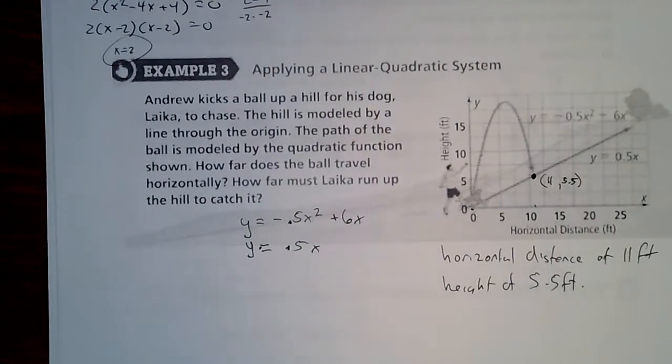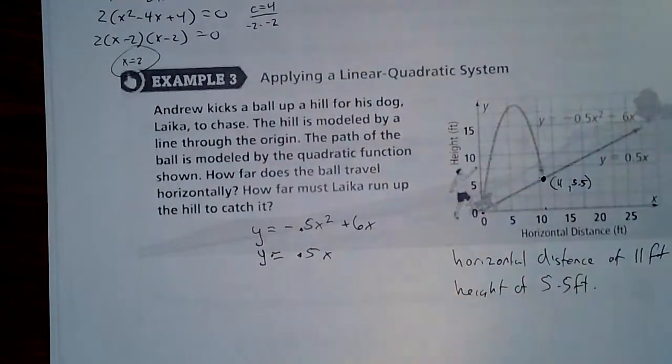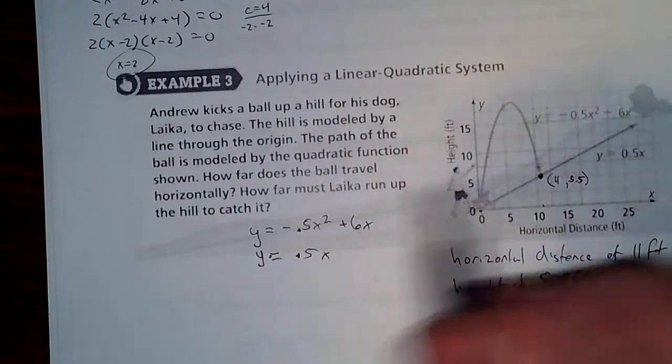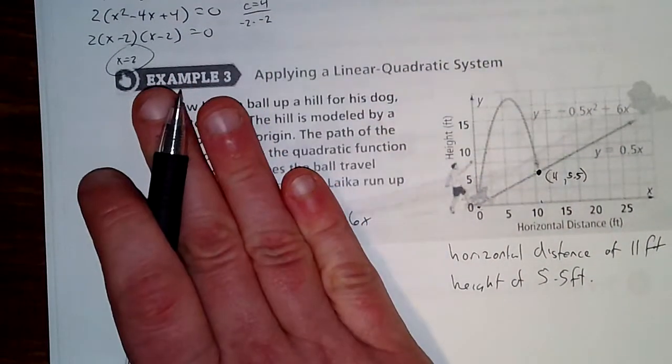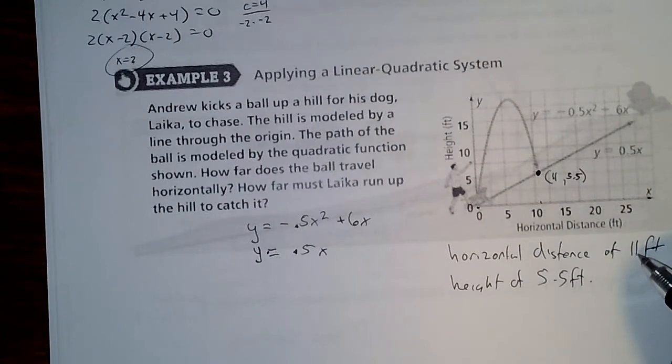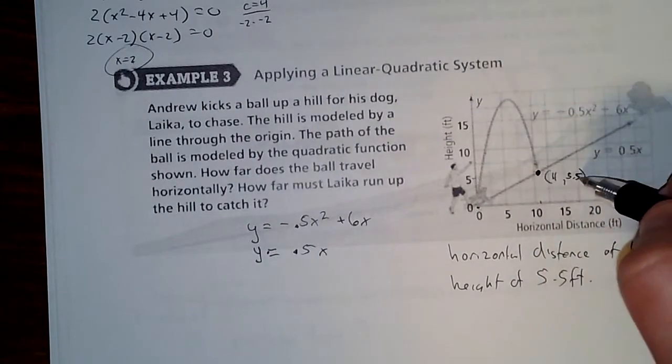One of the most common mistakes I've seen people make on the quiz and the test with this chapter is they get these numbers flipped up. Because sometimes the questions ask you different things. Like this question might just say, what's the height that the ball reaches? And they might not care about this number at all. So you have to read it and realize, okay, they just want the Y value.